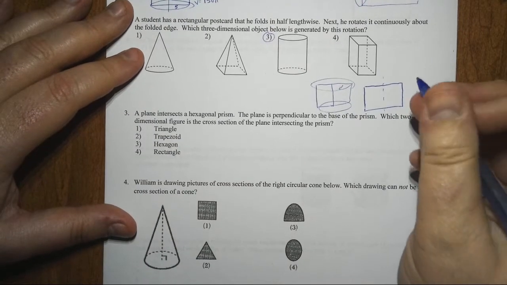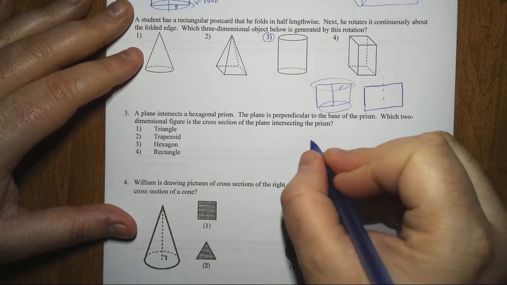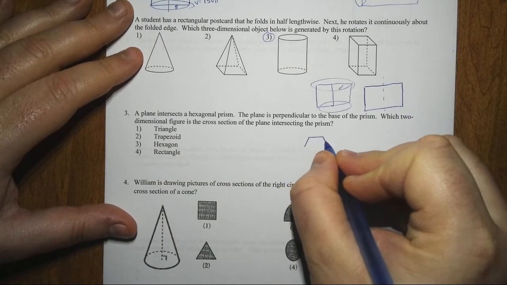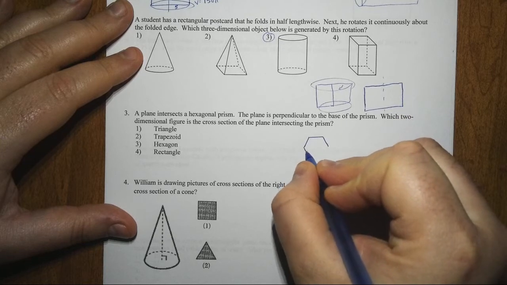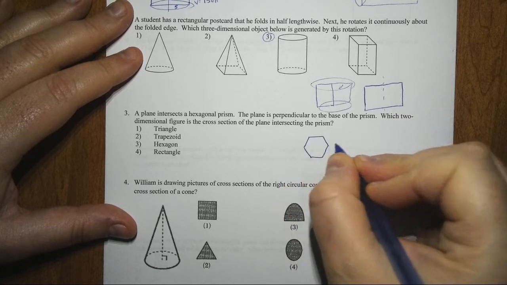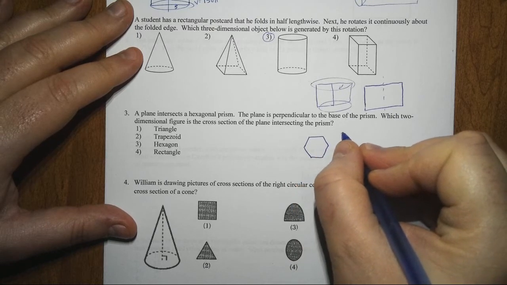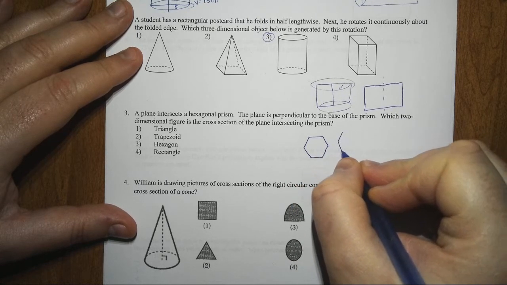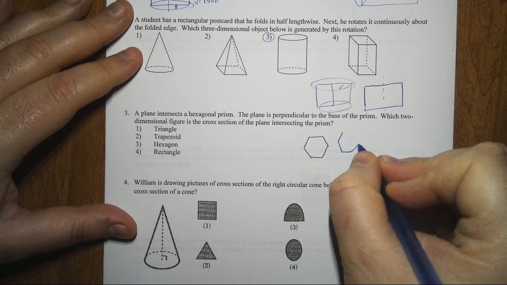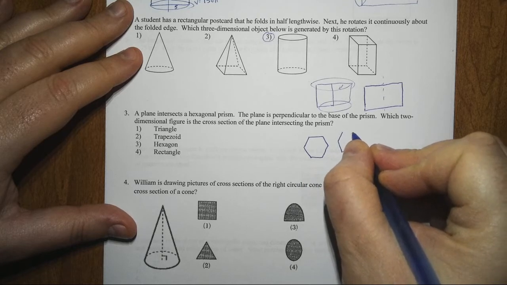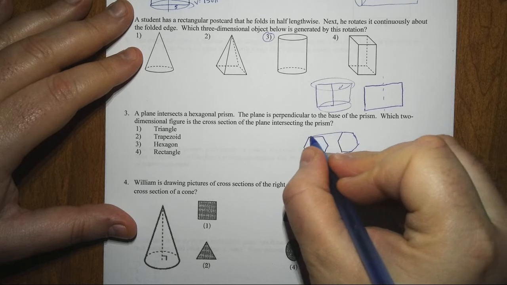Number 3, a plane intersects a hexagonal prism. So draw yourself a hexagon, right? Not too shabby. And then draw another one over here. Try to be the same here if we can, but ain't gonna be pretty all the time, right?